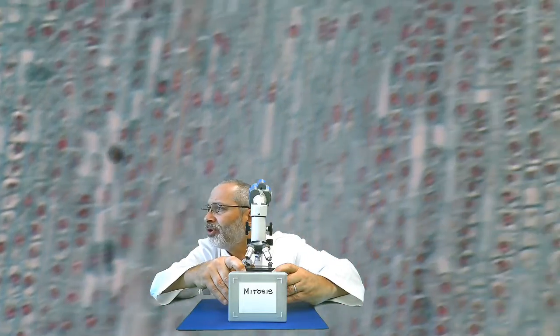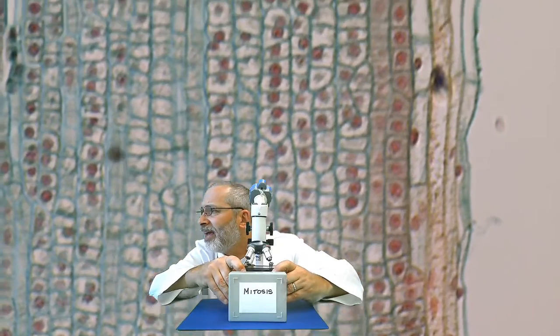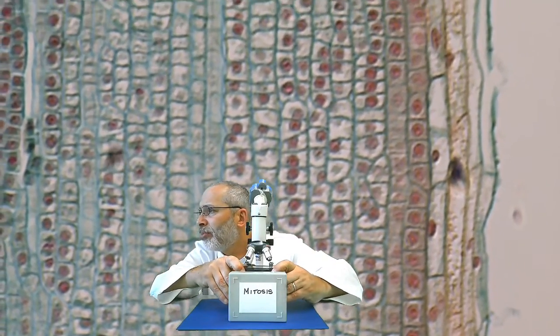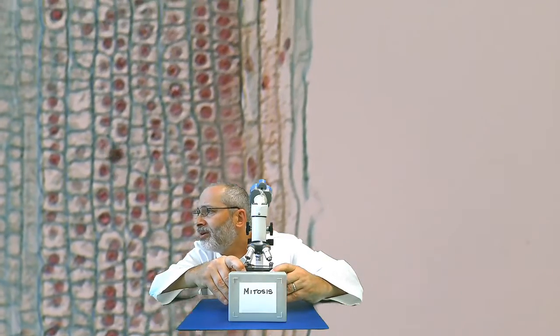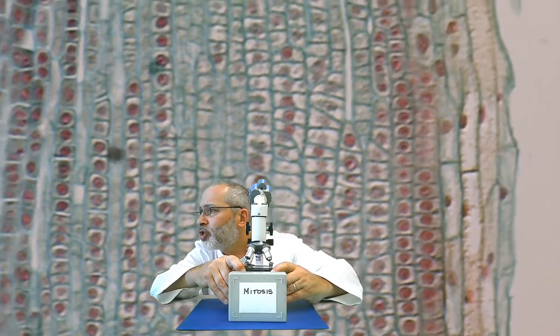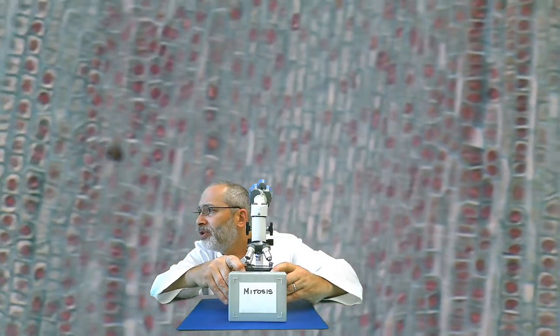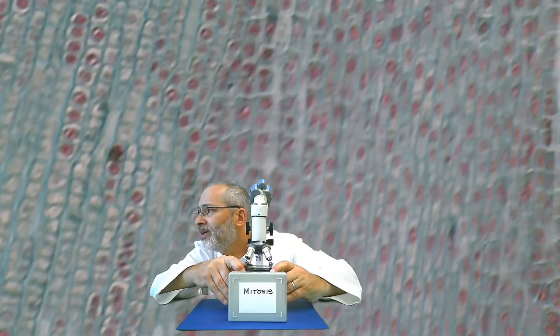Now you'll notice all the green lines are the cell walls, and the darker red or purplish colored areas are the nuclei. And you can see as we hunt around, and part of it is just exploring your field of view here to try to see some cells doing stuff.